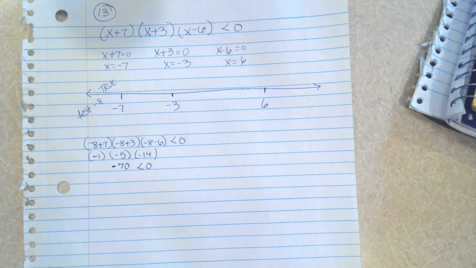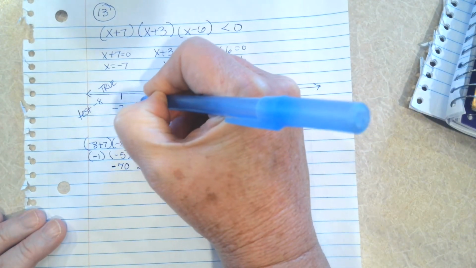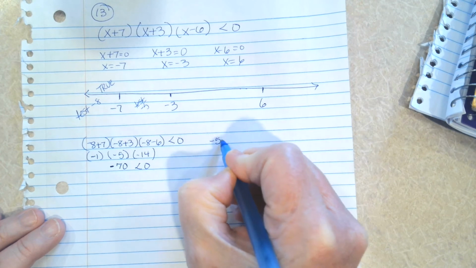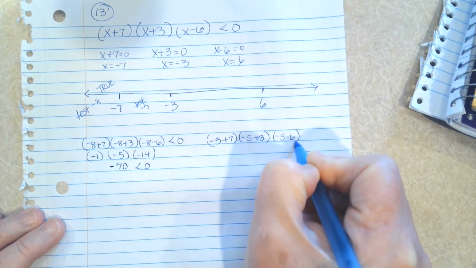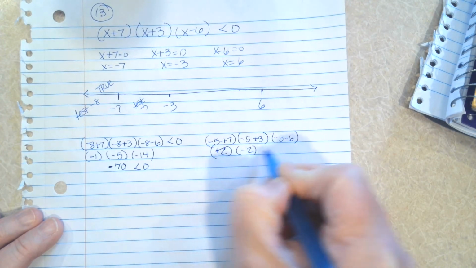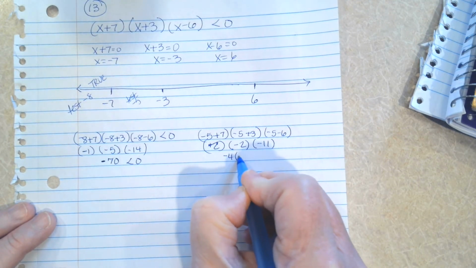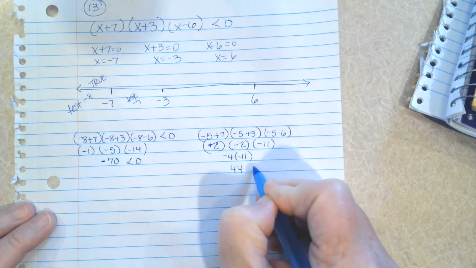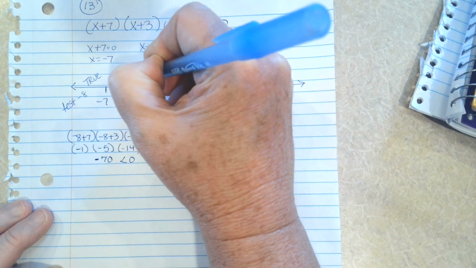And the next one, we're going to substitute negative 5. Let's test negative 5. So negative 5 plus 7 times negative 5 plus 3 times negative 5 minus 6. That is positive 2 times negative 2 times negative 11. So that's negative 4 times negative 11. That's 44. Is that less than 0? No. So in this part it is false.